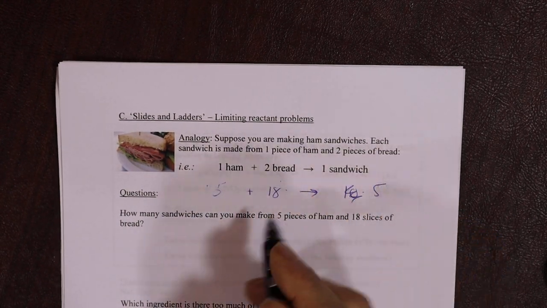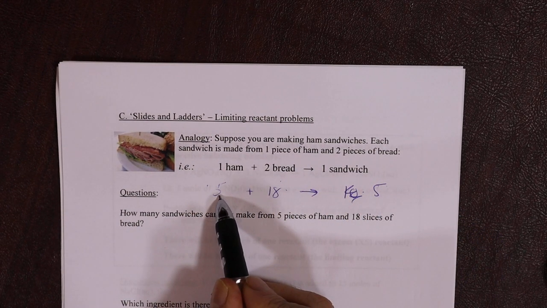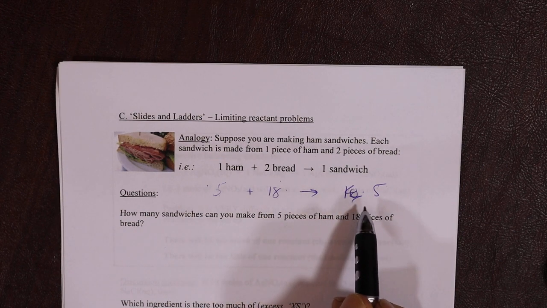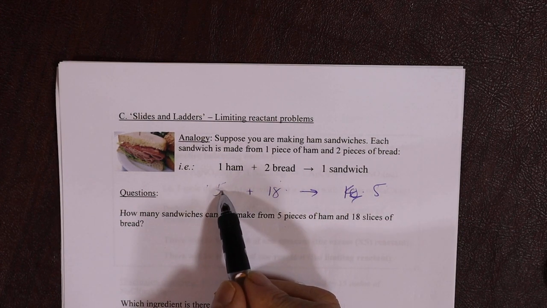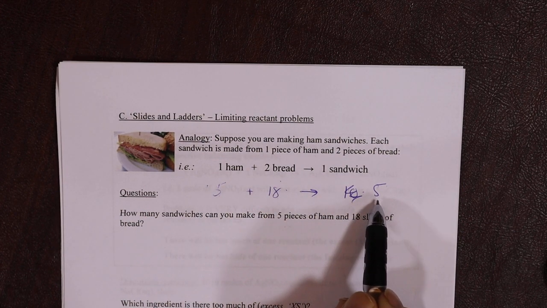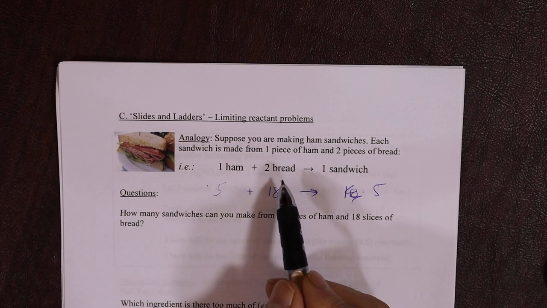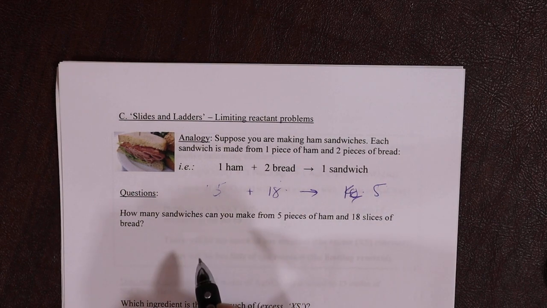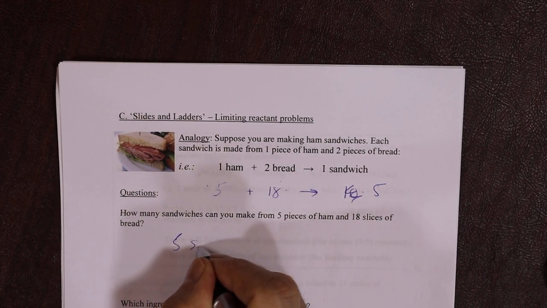Let's just think about that. You use 5 ham and 10 from the 18 bread to make 5 sandwiches. 5 reacts with 10 to make 5, because it's in the ratio, 1 reacts with 2 to make 1. So you make 5 sandwiches.